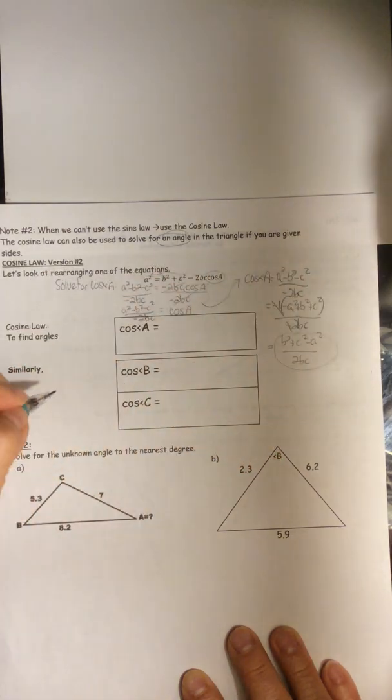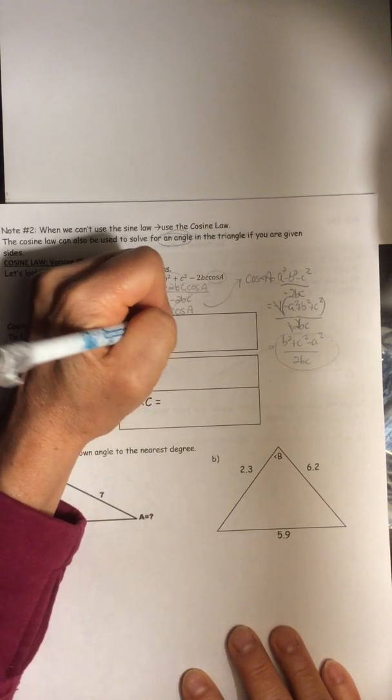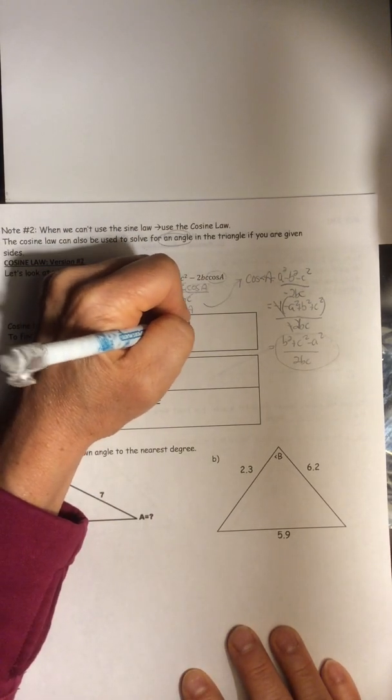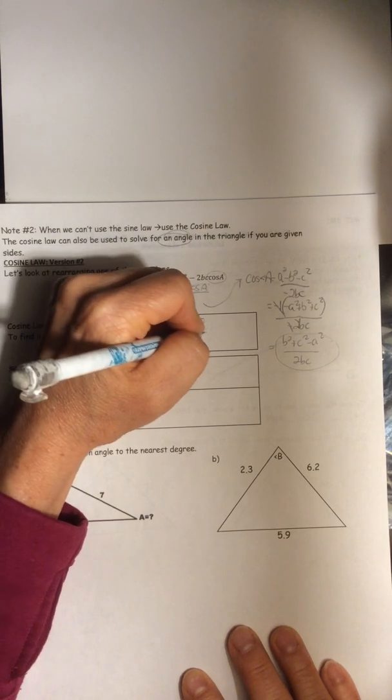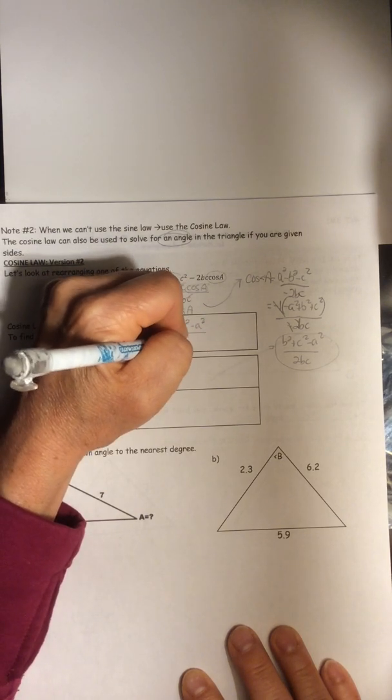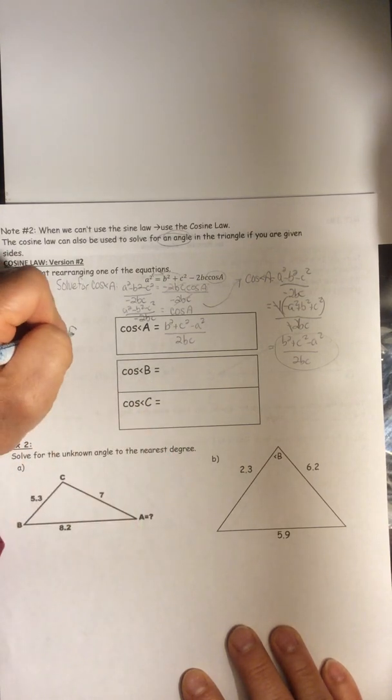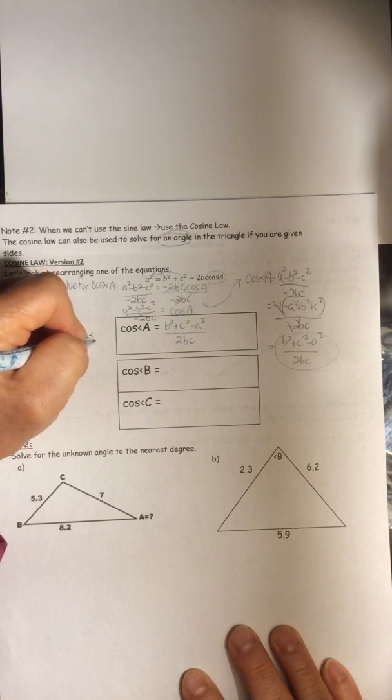Now, if that doesn't make any kind of sense, if you didn't follow, it doesn't matter because the formula is given to you. We're not studying curriculum that requires you to solve for that angle. What you do want to notice is that if you want to find angle A, it's a reorganized version of the cosine law when finding a side A.